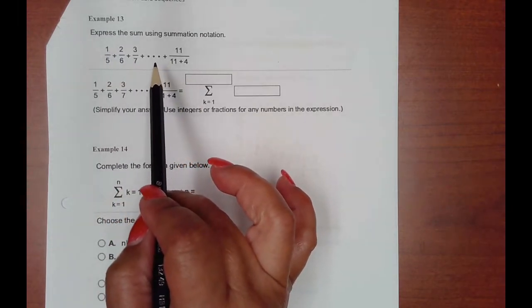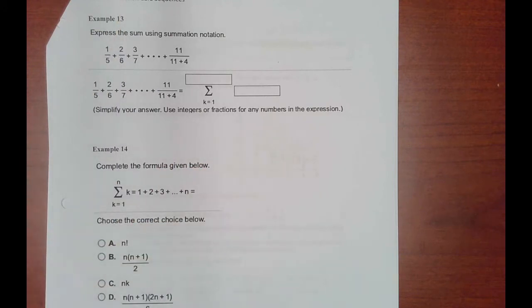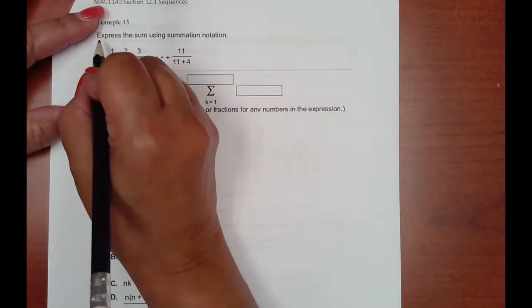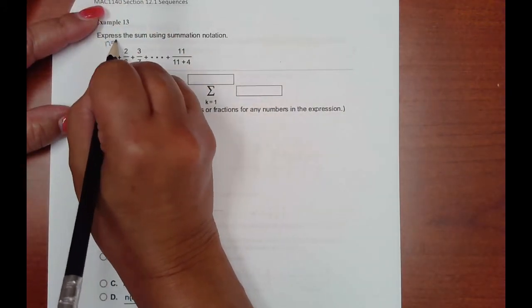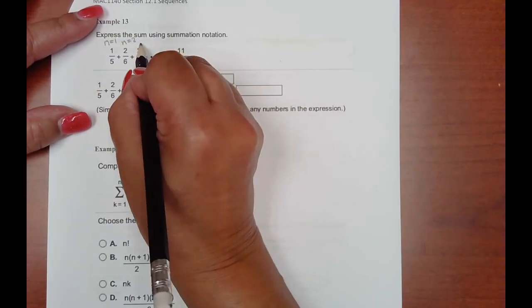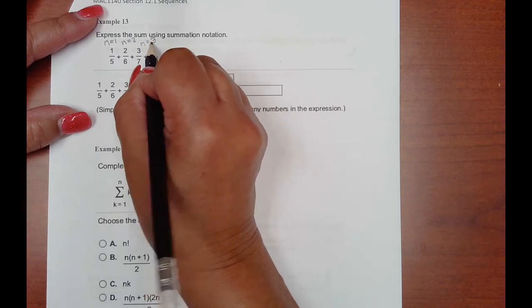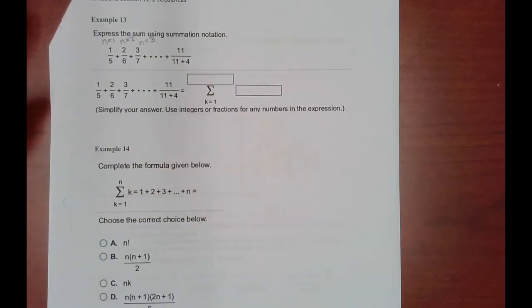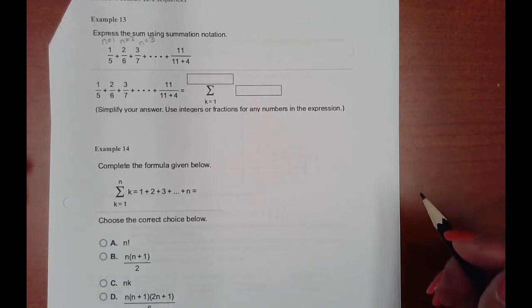So we're just trying to figure out how we can get this using an n value of 1, an n value of 2, an n value of 3, and so forth. You can assume that they're starting at 1 unless something else is indicated. So let's see.